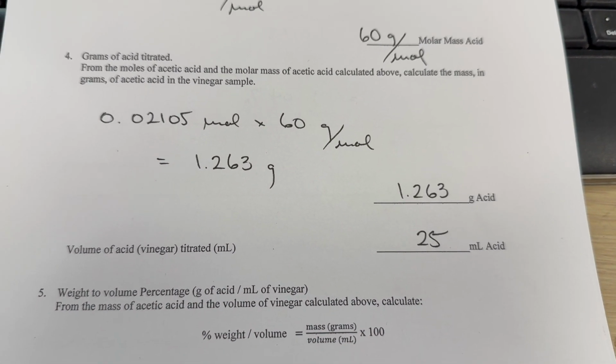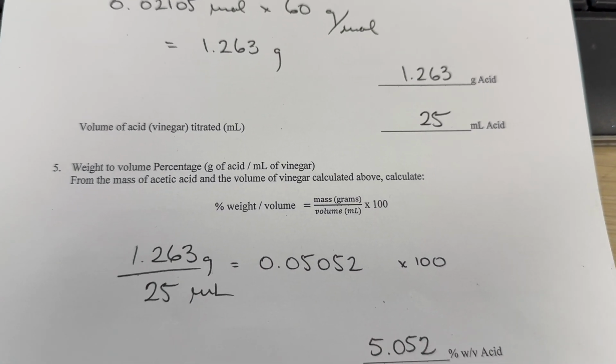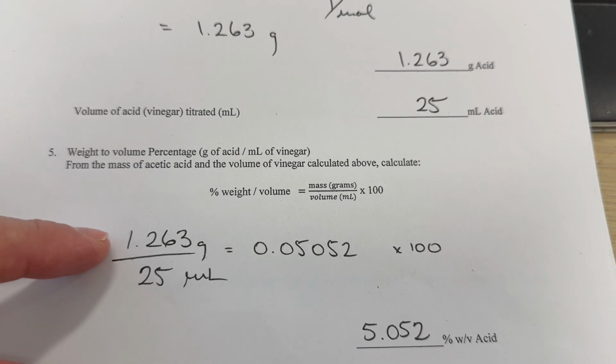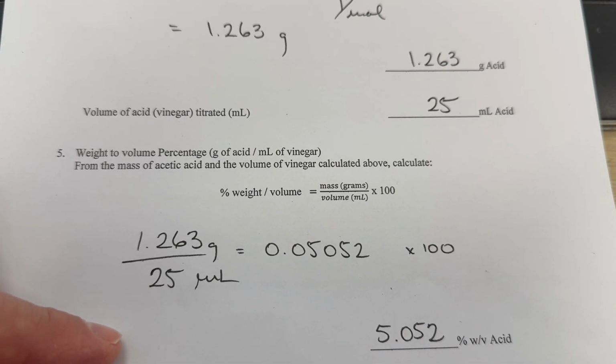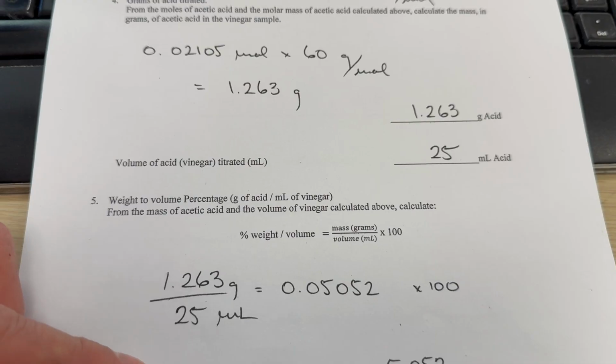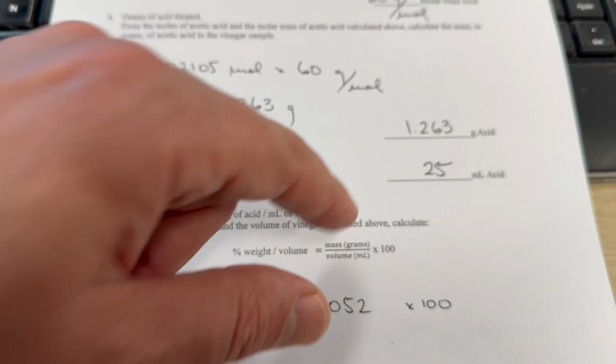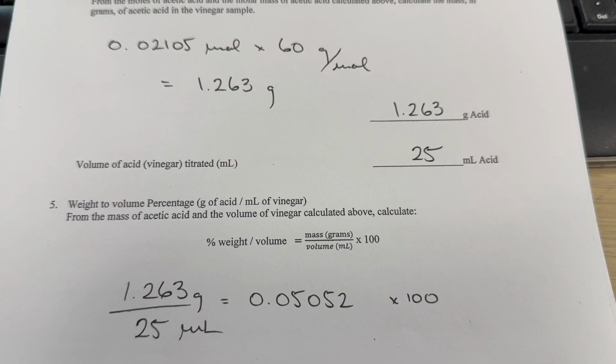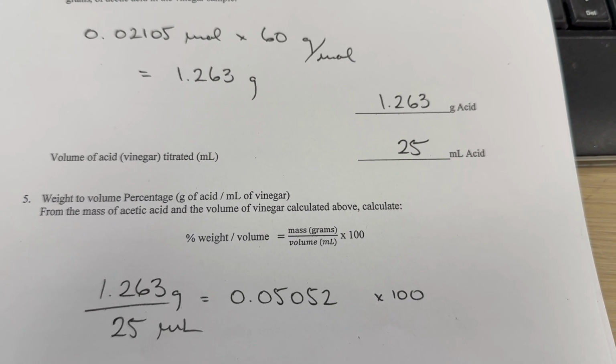And so we can calculate our percentage, grams per milliliter. So we know now we've calculated the 1.263 grams in 25 milliliters.